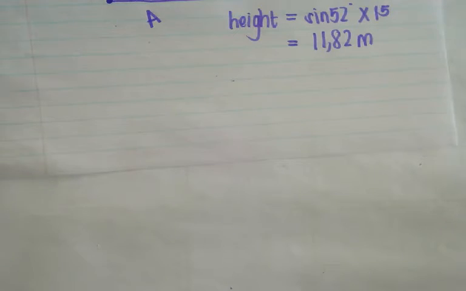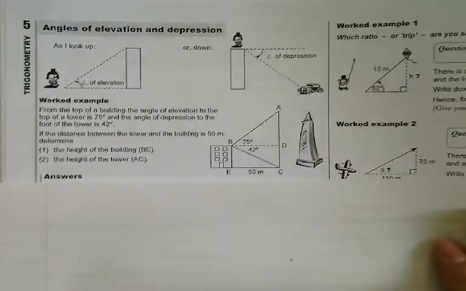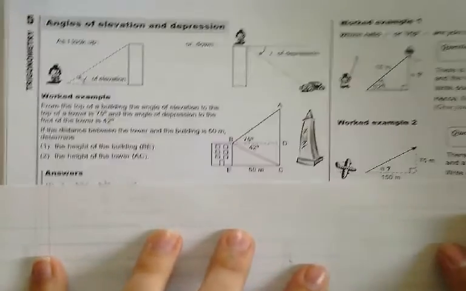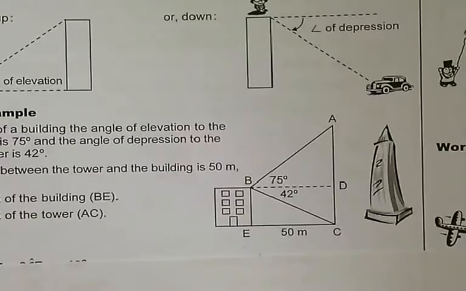Okay, I'm going to show it from the book. So I'm going to zoom into the book. So I'm adding two triangles into one scenario. So I'm going to zoom in quickly.